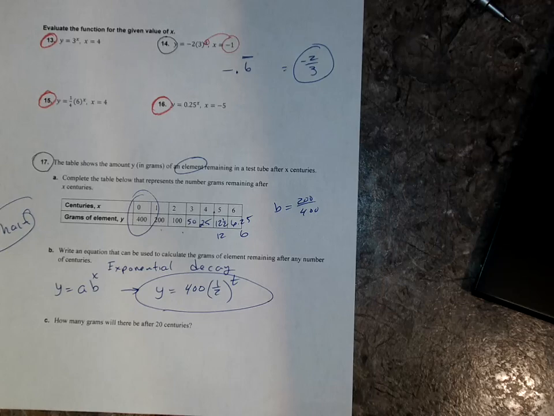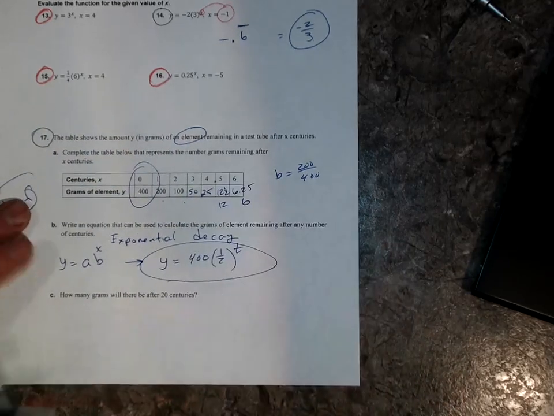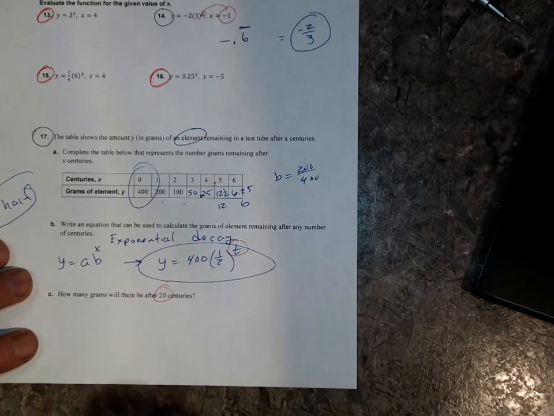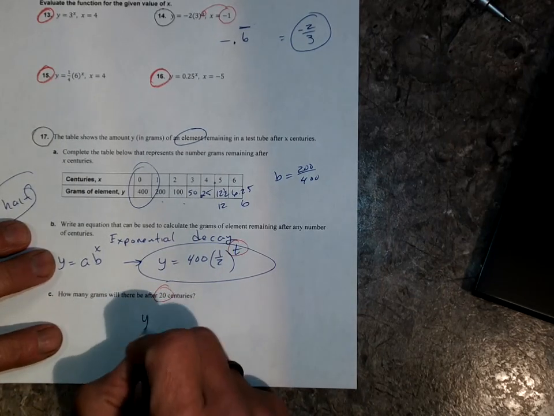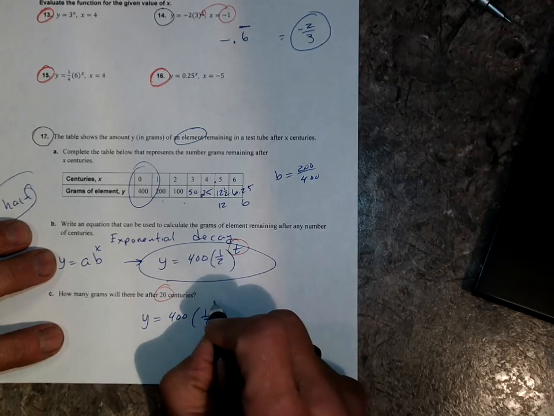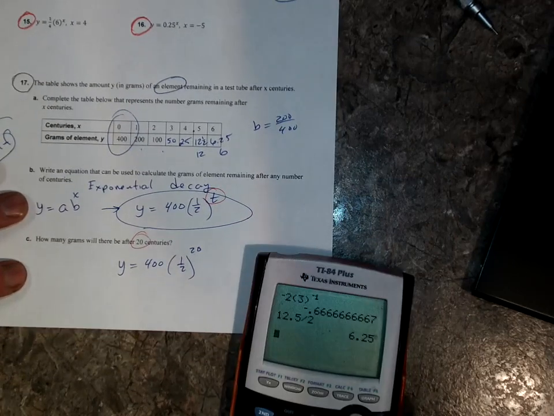Now, how many grams will be left after 20 centuries? All right, well, let's take a look at that. All we're going to do is put 20 in for t. Okay, so I'll go y equals 400 times 1/2 to the 20th power, and we're just going to let our calculator do the work. Okay, so I'll go 400, and I'm going to go 1/2 to the power of 20.